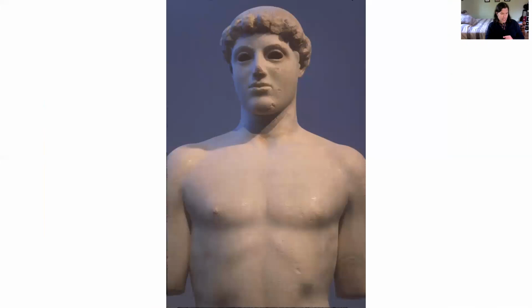What else? Well, look at the head. There's a slight tilt of the head to the right. Again, suggesting life, suggesting thought, not quite as rigid, not quite as lifeless as the New York Kouros. And by the way, those eye sockets would have originally been filled with something like stone or glass that would have really created very lifelike eyes.